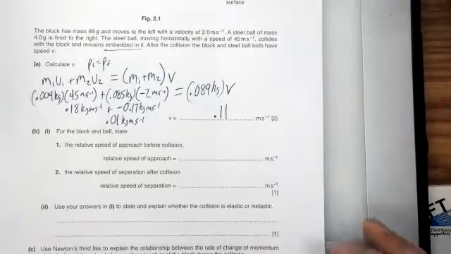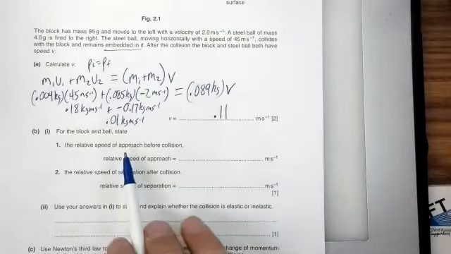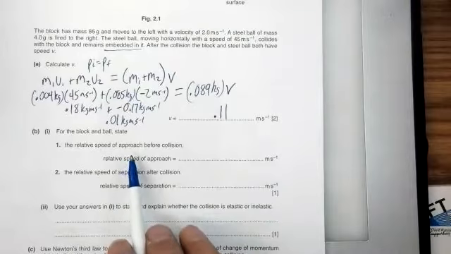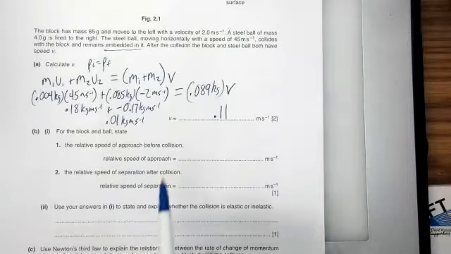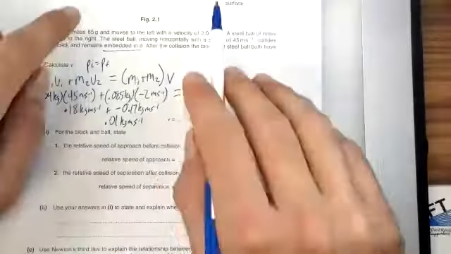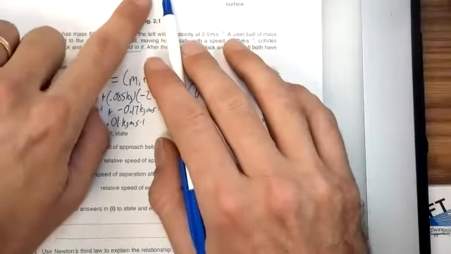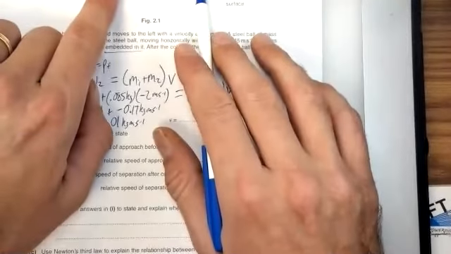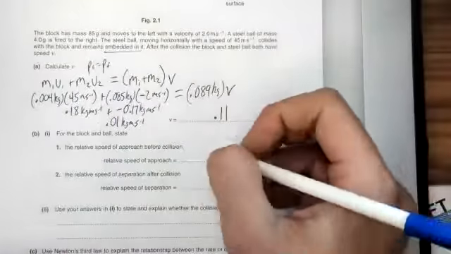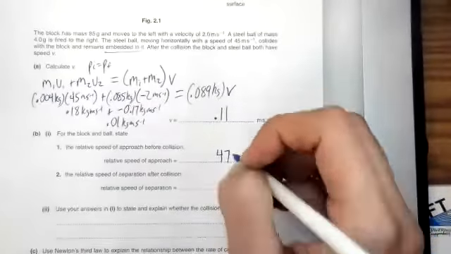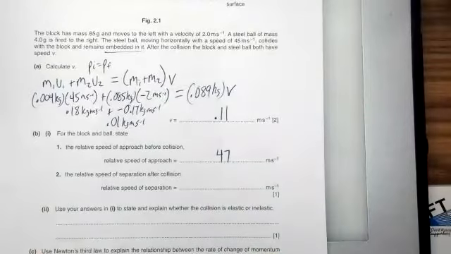The question goes on to read, for the block and ball, state the relative speed of approach before the collision. Those of you that prefer to deal with inelastic and elastic collisions by considering the kinetic energy, I suppose you could do that here, but it's really asking you about the relative speed. So it is important that you know how to calculate relative speed. The relative speed of approach, remember, is how fast these two objects see each other. They're traveling in opposite directions, so the rule is we add their speeds. This one's going 45, this one's going 2, but in opposite directions, and so the relative speed of approach is 47 meters per second. They see each other at 47 meters per second.